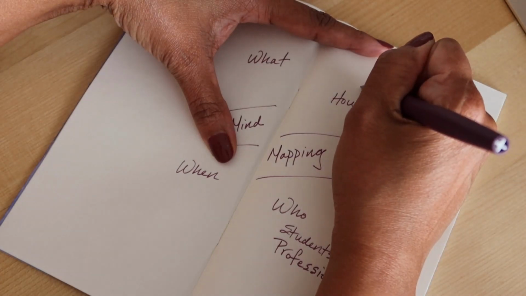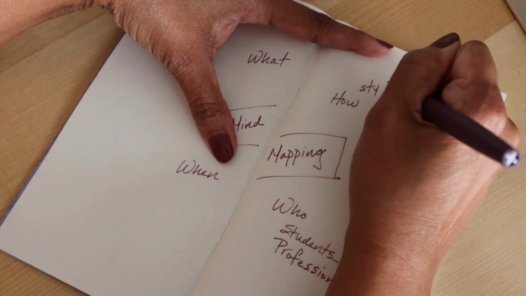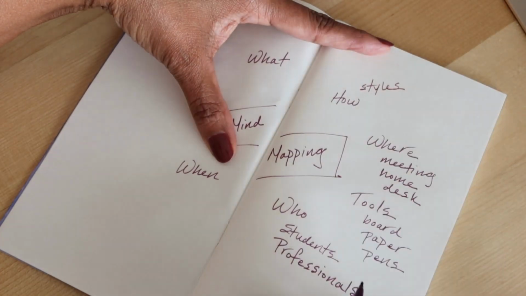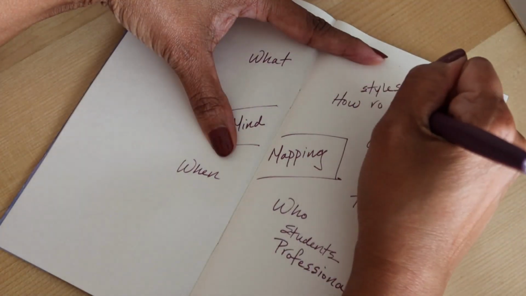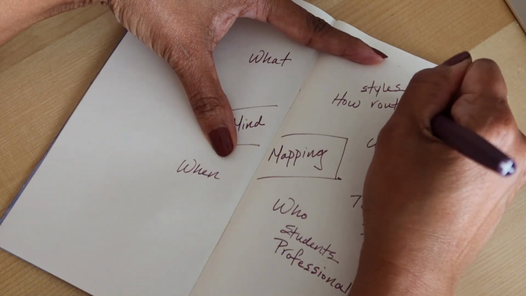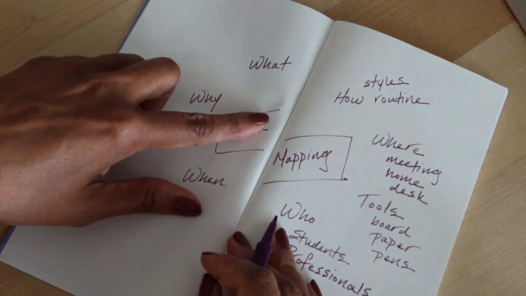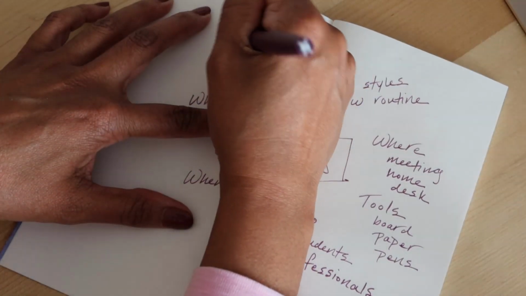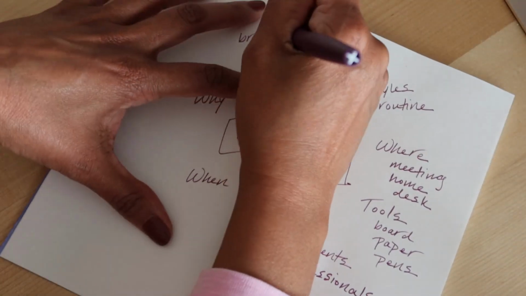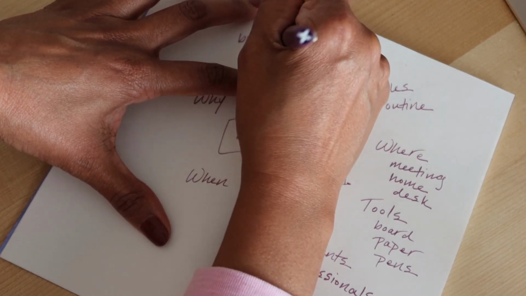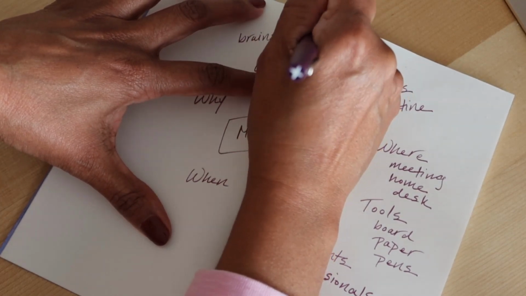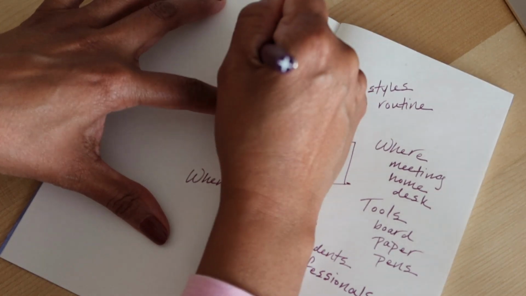How? There's different styles. There could be a mind mapping routine. What mind mapping is, and we just said brainstorming. Ideas.